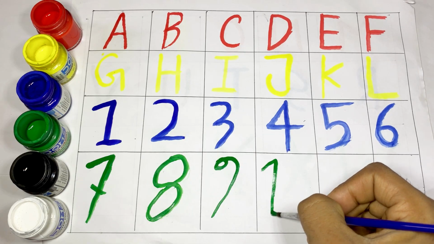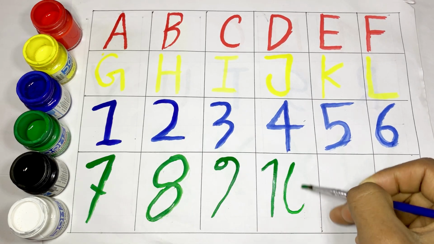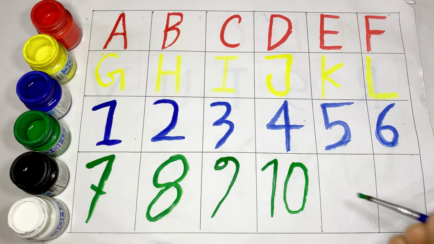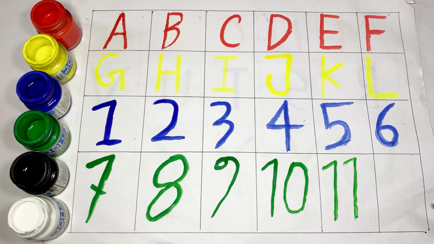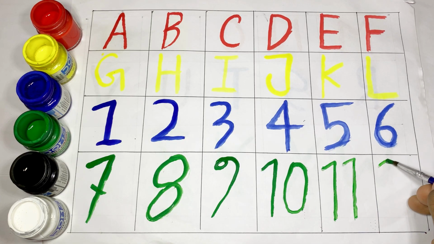10. T, E, N and 10. The numbers of 10. 11. The numbers of 11. 12. The numbers of 12.